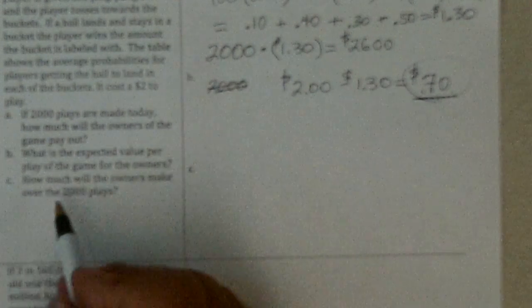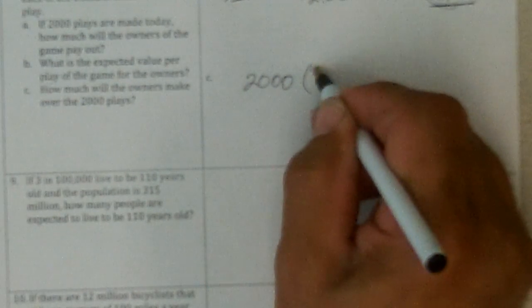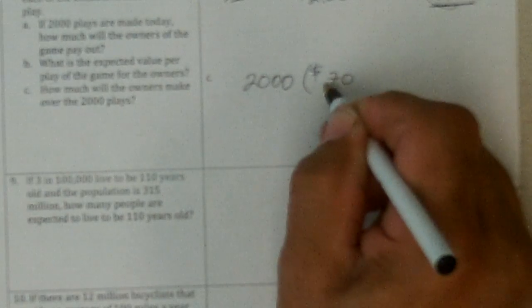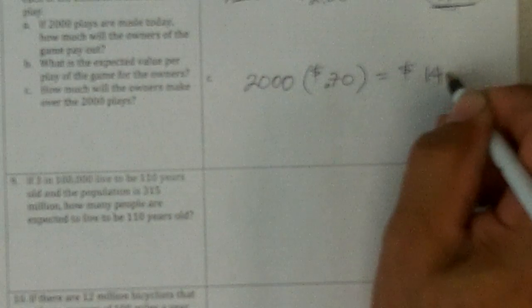So C, how much will the owners make on 2,000 plays? Well, if they get 70 cents per play, 2,000 times the 70 cents per play is $1,400.